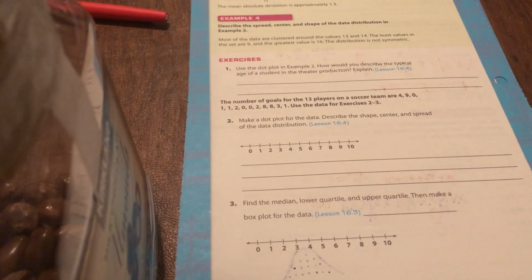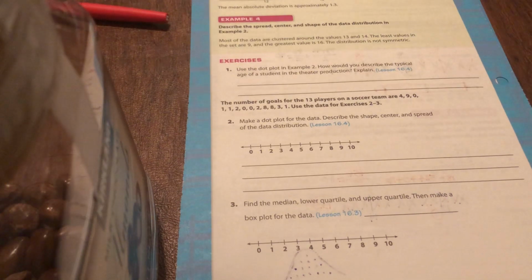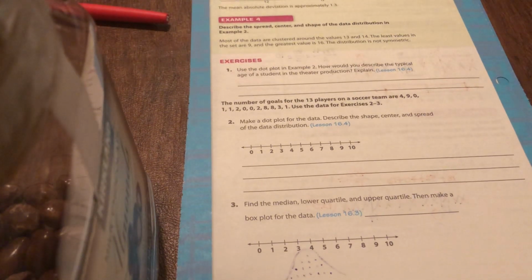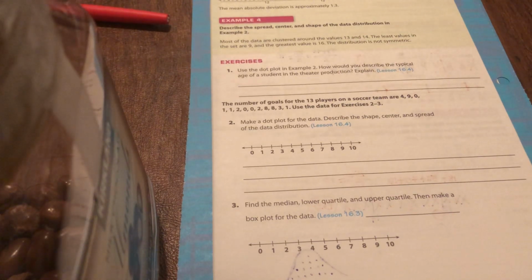We are continuing on with reviewing Mod 16, which is Unit 7. So please follow along in your textbook on page 488. And we're going to start with example 2, where it says the number of goals for the 13 players on a soccer team are 4, 9, 0, 1, 1, 2, 0, 0, 2, 8, 8, 3, and 1. Use the data for exercises 2 through 3.